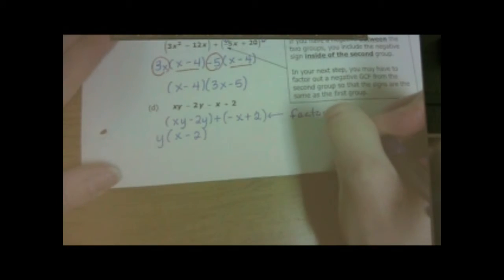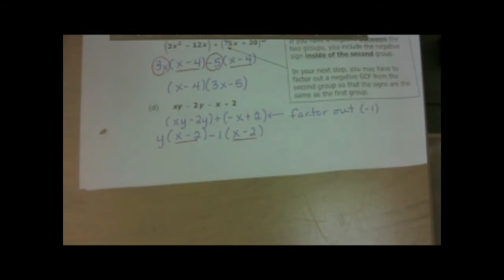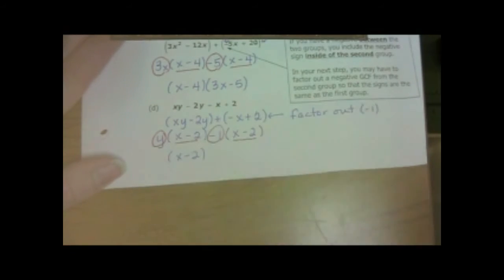Factor out negative 1. So bring out a negative 1. That changes this to positive x and this to minus 2. Now notice that I do have a common binomial factor and that I can factor that out to the front. So I have x minus 2, and what is left is a y minus 1.